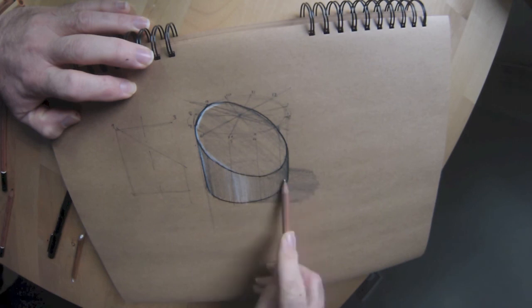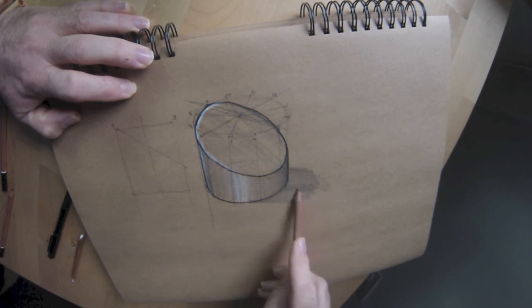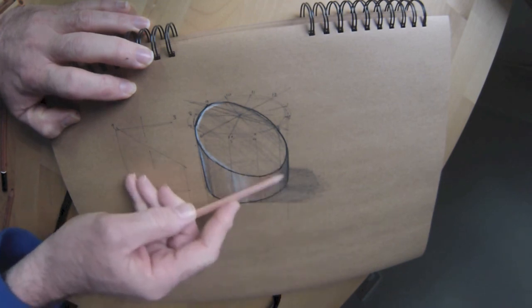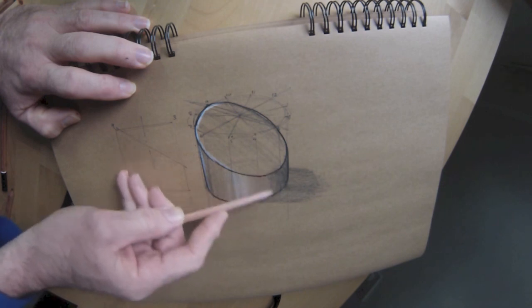Ellipse, St Andrew's cross, divide into 12, project down, use the generators to find your way around a cylinder. Enjoy your sketching.